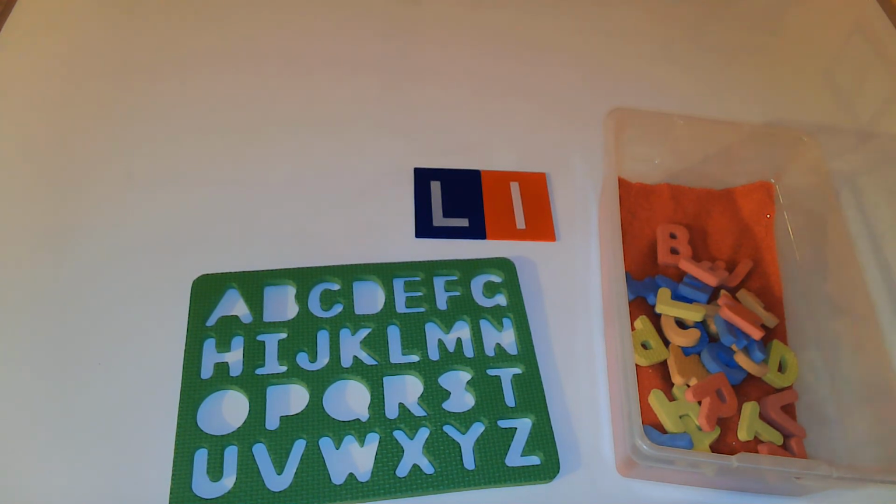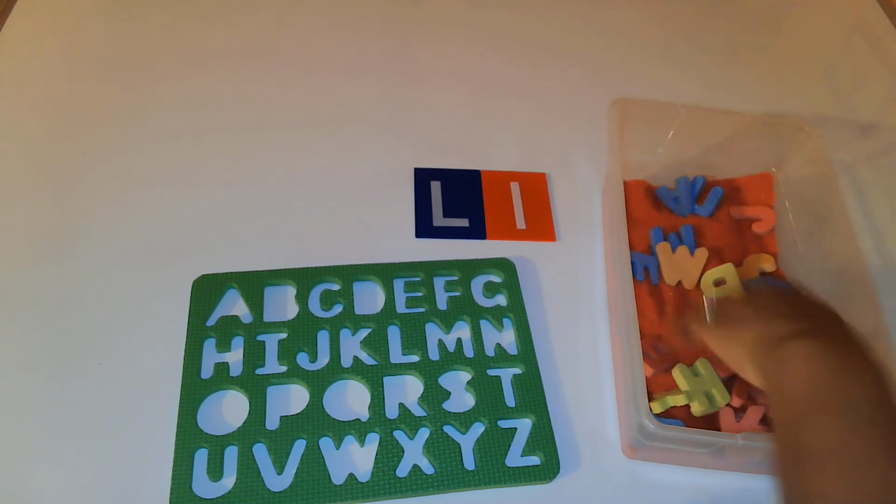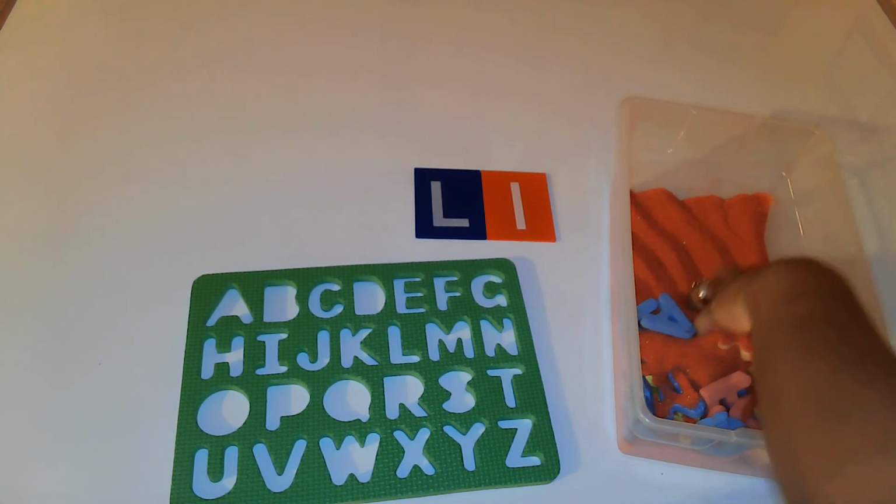So the next thing I'm going to do is hide those letters because I don't want to be able to see them. I want them to be under the sand. I'm going to see if I can push them down in there. This is going to be hard because there's a lot of letters. Let's see if I can hide my letters. I think I'm going to need some more sand. That's the best that I can do.